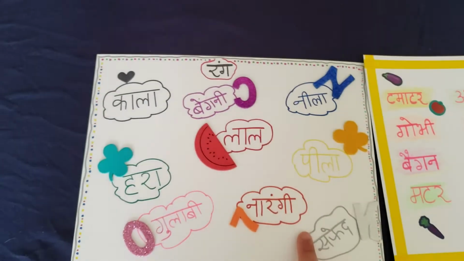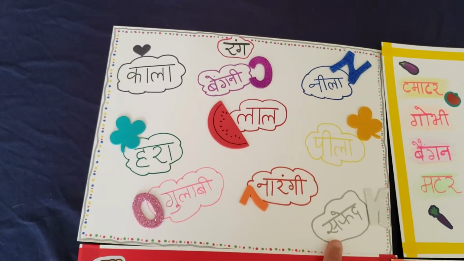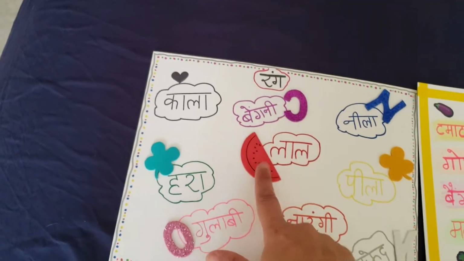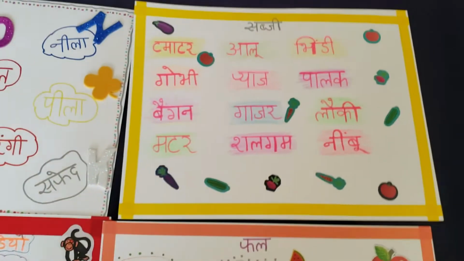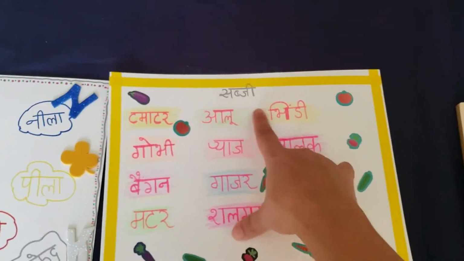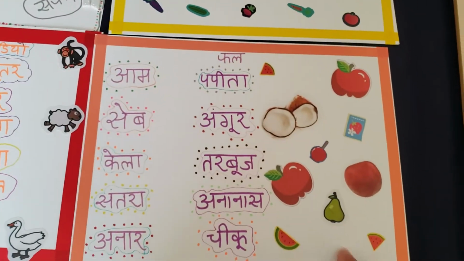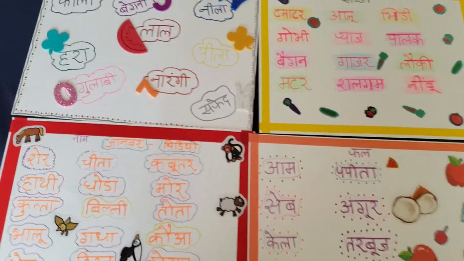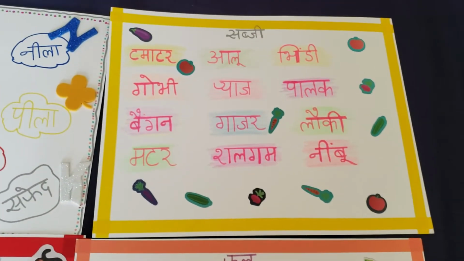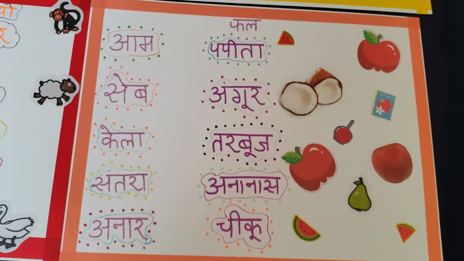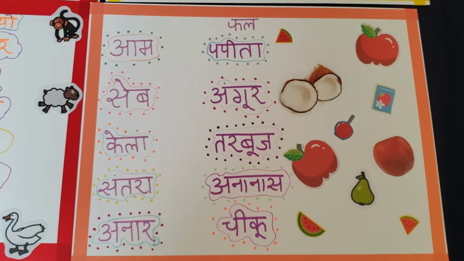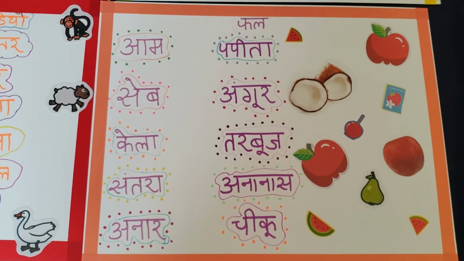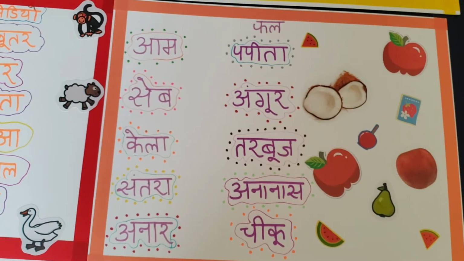Then we have rang, which is the color. So you have all the colors right here, along with some element to just represent the color. Then vegetables, which is sabji, and phal, which is fruit. So I have made these four anchor charts. They are as simple as they could be, and they represent the simple basic things that we use, or we say, or we see around.